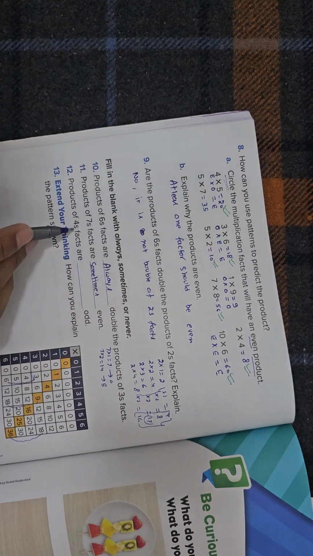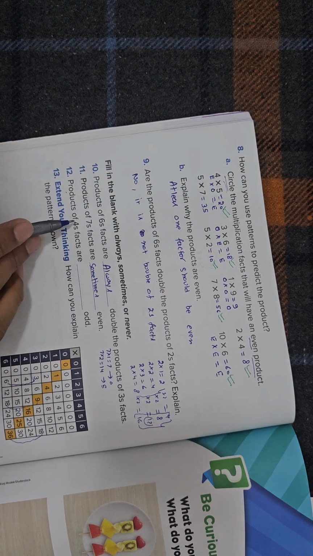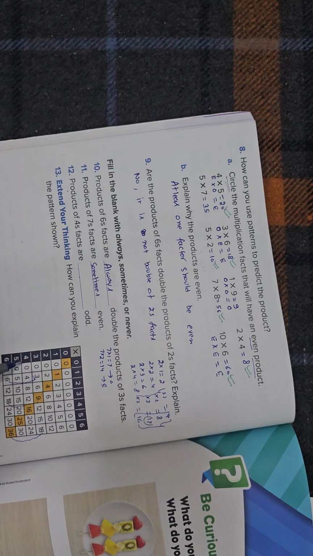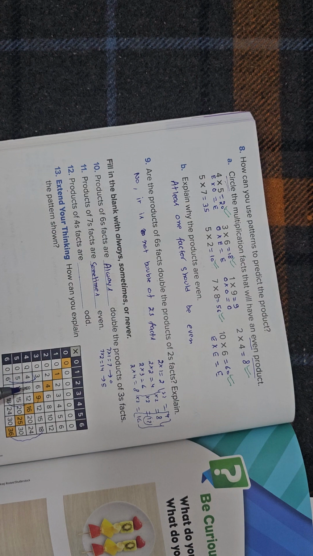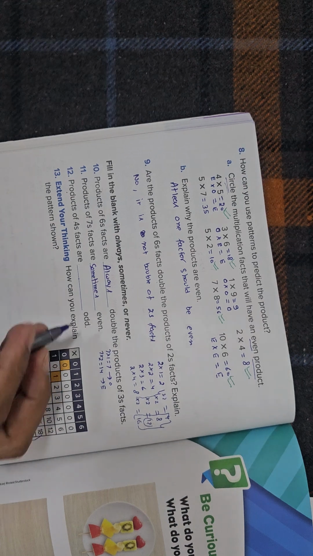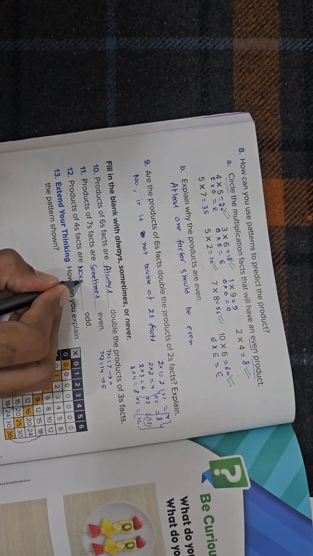The last, products of 4's facts are odd. So 4's facts are even. Here, 0 is even, 4 is even, 8 is even, 12 even, 16 even, 20 even, 24 even, all even. So no one is odd. So I will write here never.